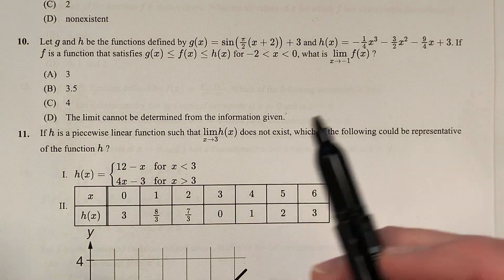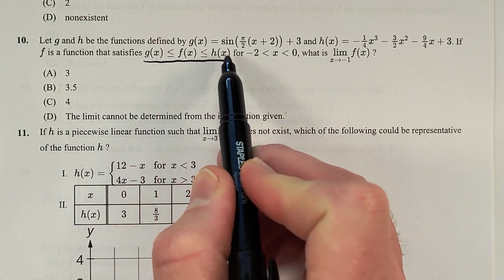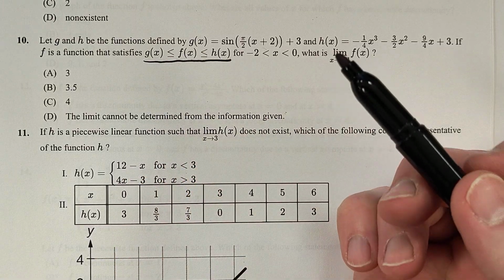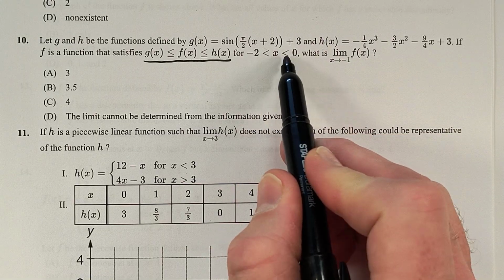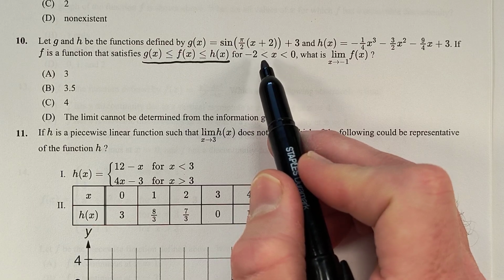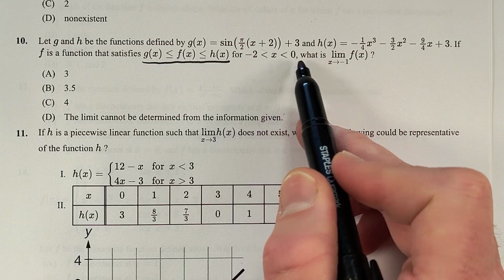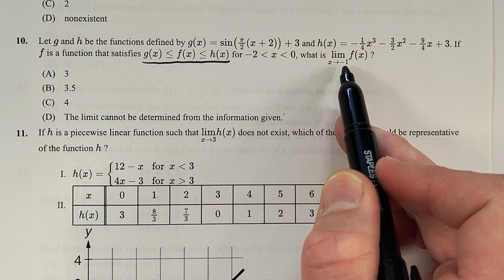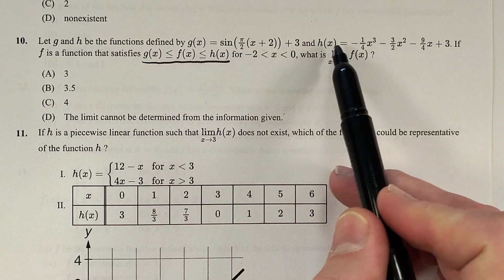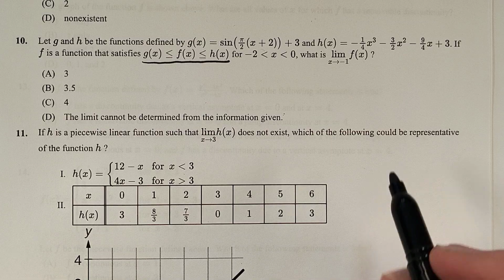Okay, question number 10. Only 3 people missed this one. It's basically a squeeze theorem. So we've got the g function and h function, and f is between them on this interval from -2 to 0. And so what we're going to look for is the value of the function g as x approaches -1. And then we're going to look at the value of the function h as x approaches -1. So the best way to do this is just direct substitution.